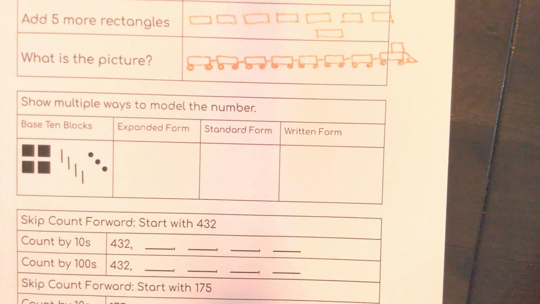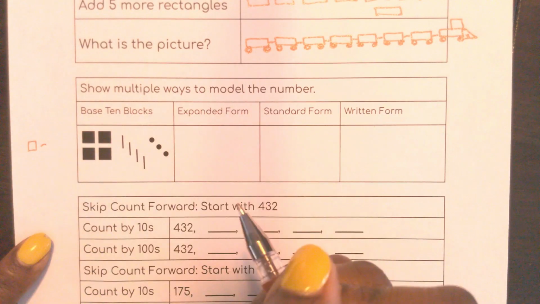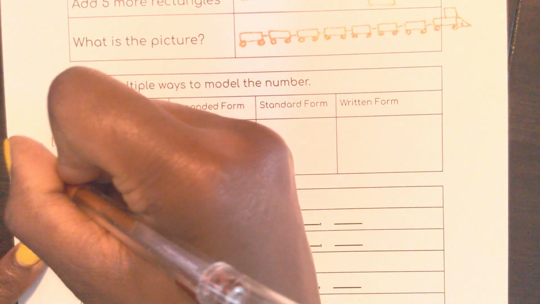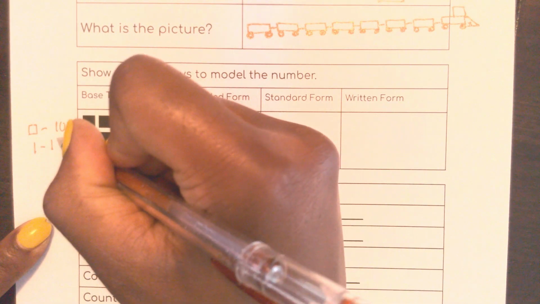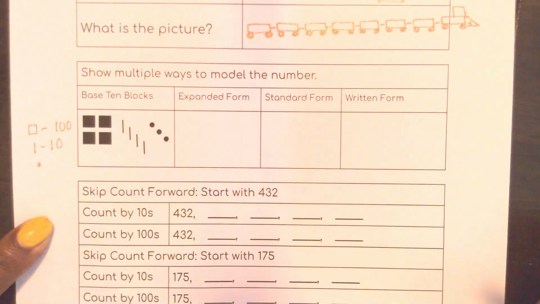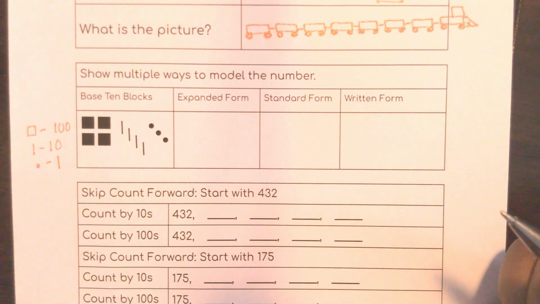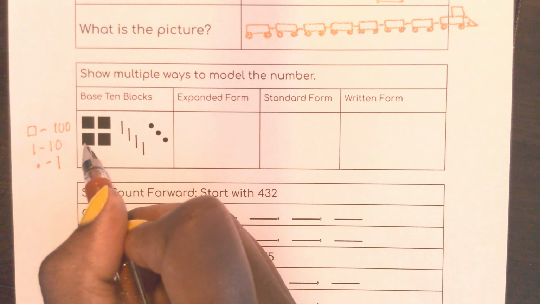Here, we're going to show multiple ways to model this number. So remember our key. What does this mean? You got it. 100. What about here? That would be a 10. And what about this here? It's a 1. So let's count. 100, 200, 300, 400.